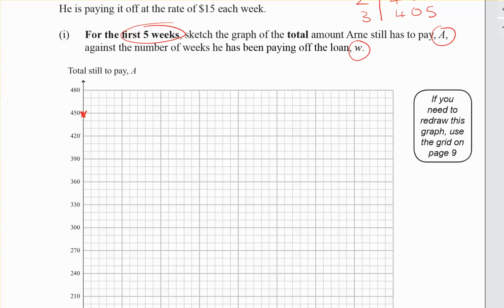Now we need to check the scale here. So 420, 430, 440, 450. So we're going up in tens. The scale is in tens. If we're paying off $15, then for the next week, we go down 1.5 squares for 15, and down another 1.5 squares for 15. Carry on with that up until 5 weeks, which is there.